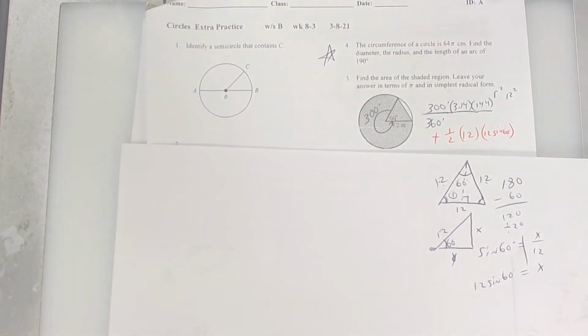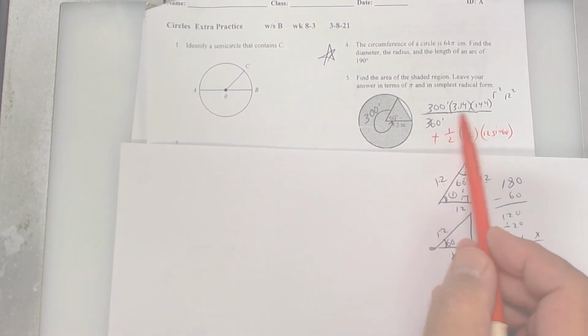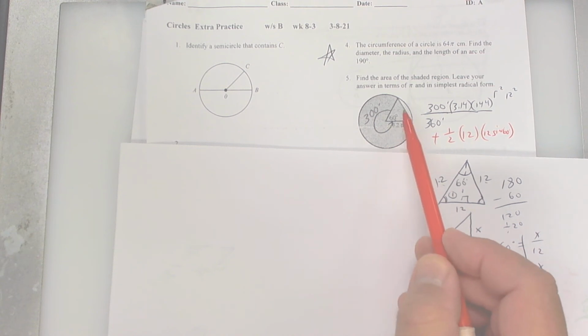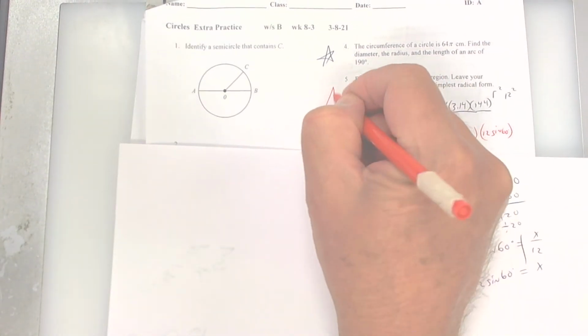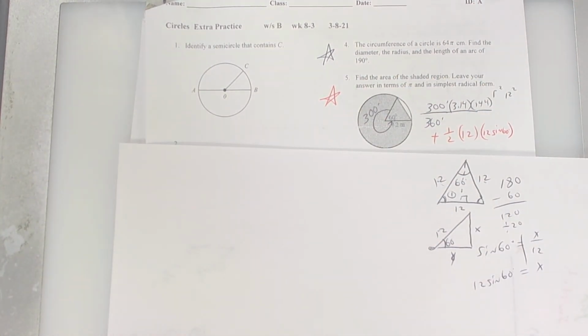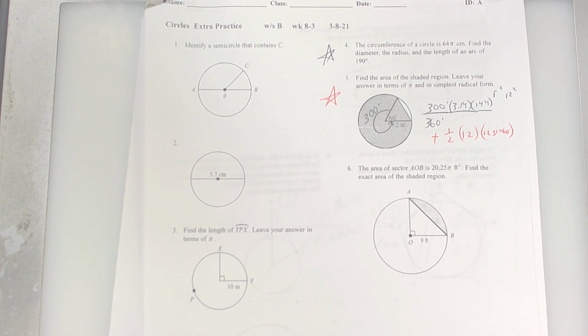And that's going to give you your answer. So you've got to do the area of this part and then the area of the triangle. And the triangle was kind of tricky because you had to drop an altitude. Like I said, these are harder problems, but that's how you do it. All right, so let's move on.